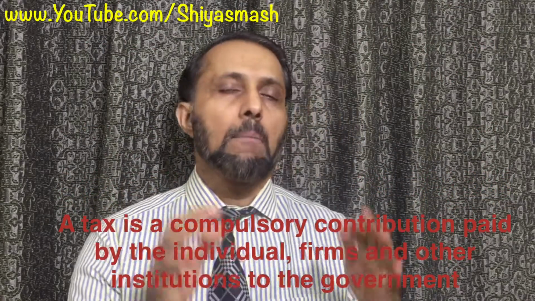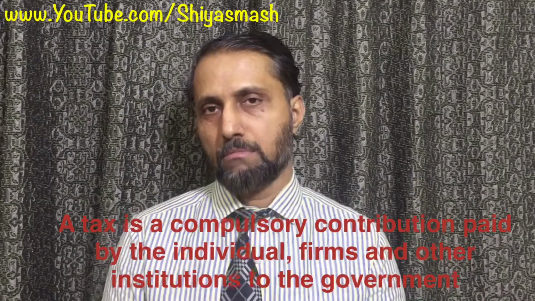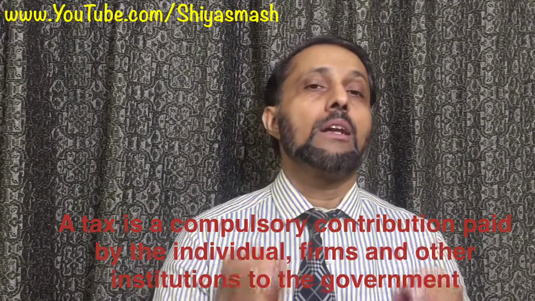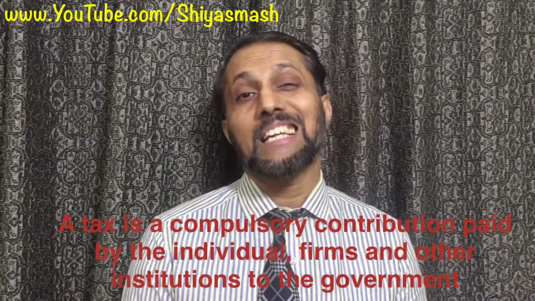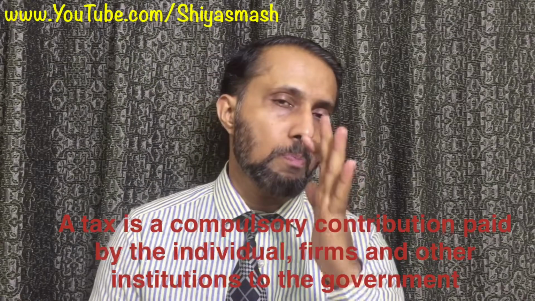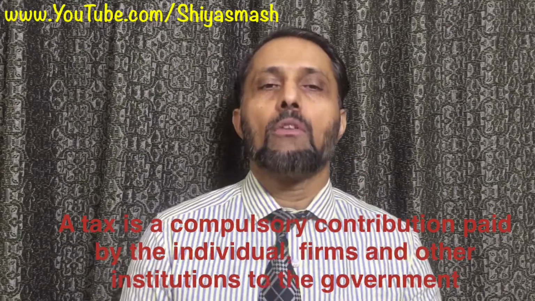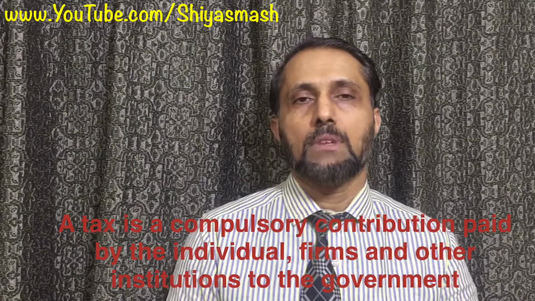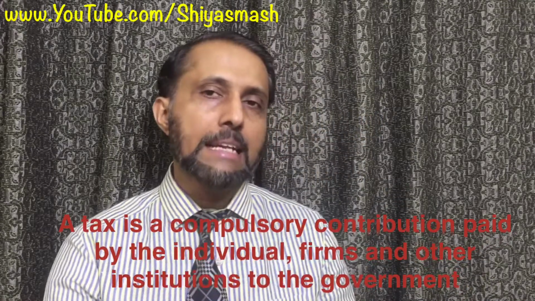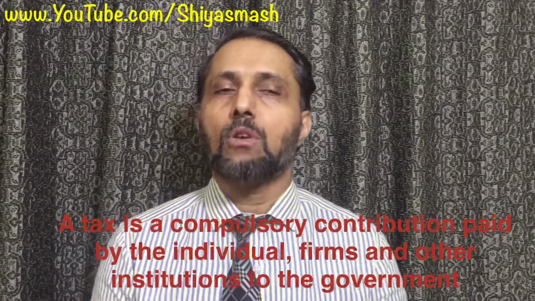A tax is a compulsory contribution or compulsory payment made by the individual towards the government. It is an essential payment and a prime source of revenue to the government. This money is spent on the welfare matters of the country.